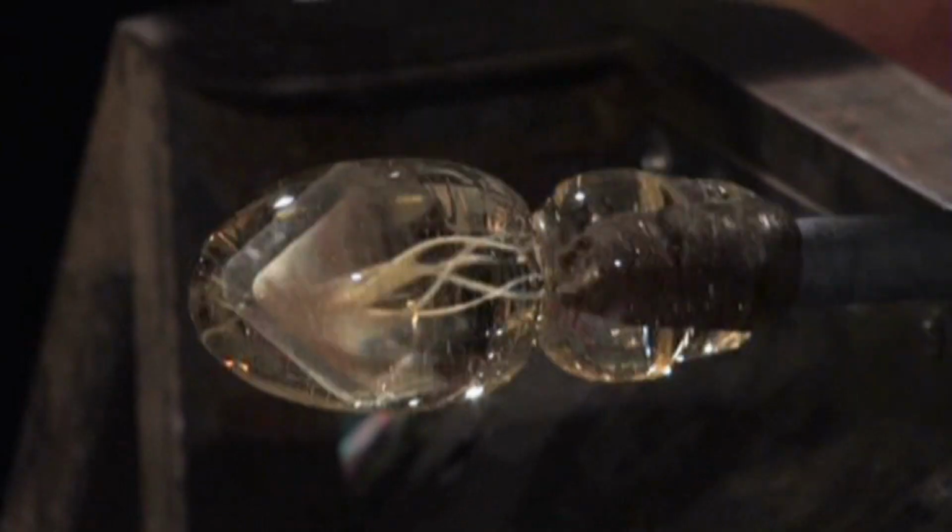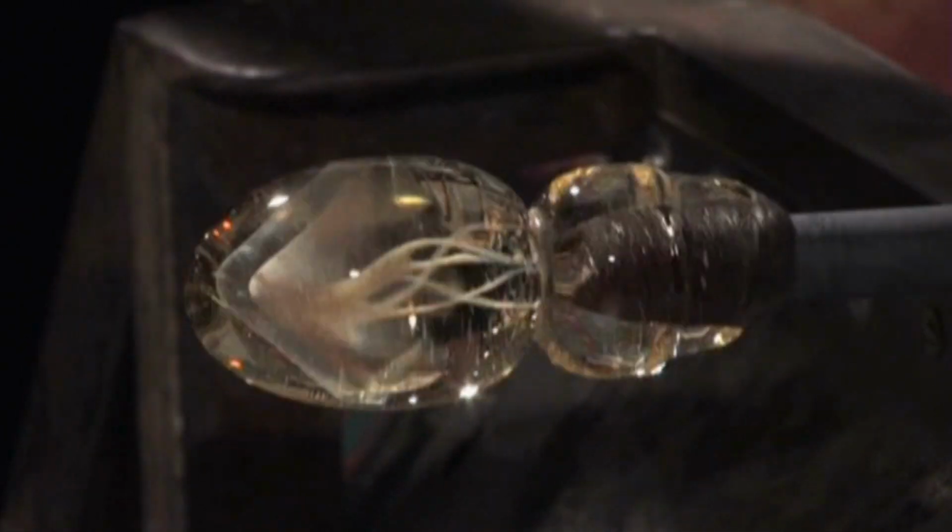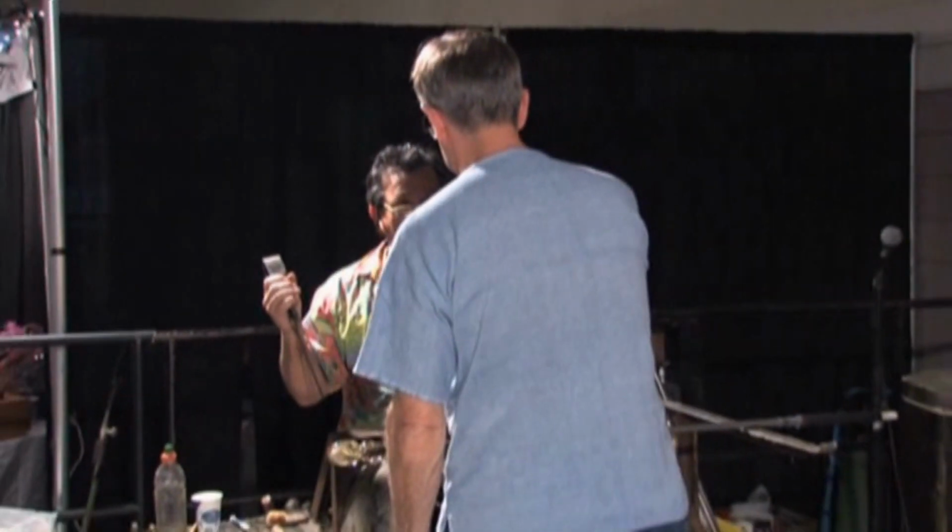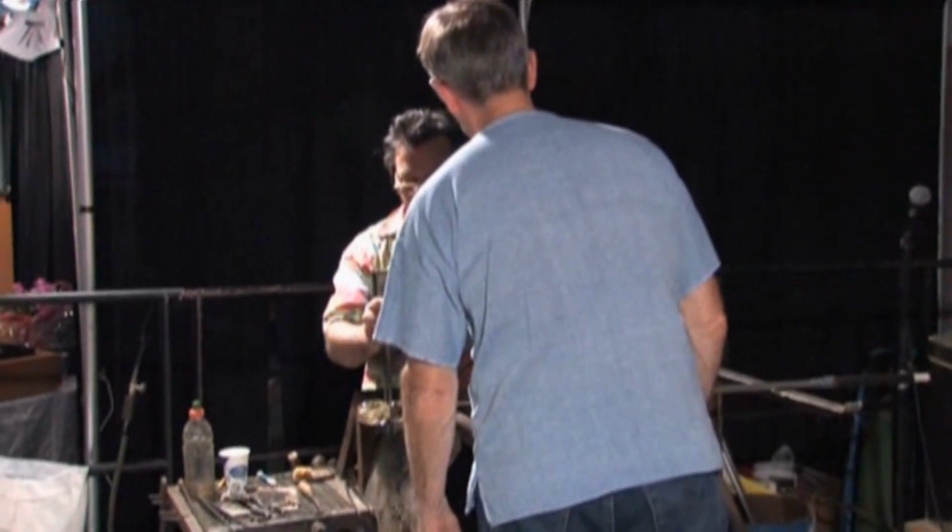Do I break this thing off over there? Do I break it off on that thing? Yeah. It might be better if we just broke it off on a piece of fiber track so you can actually grab it. Can you grab it with me? Yeah.